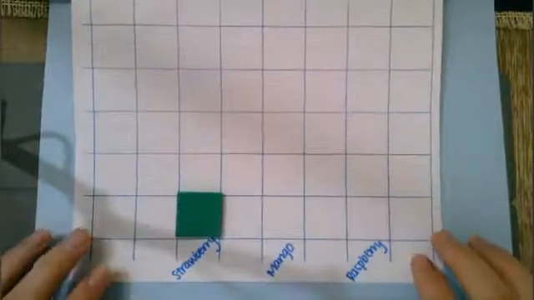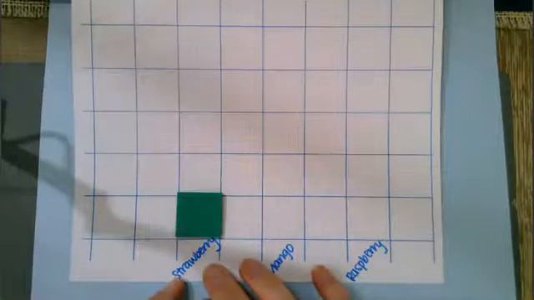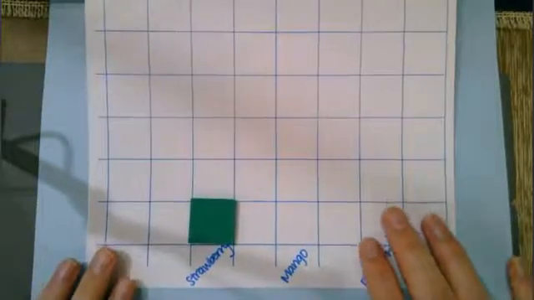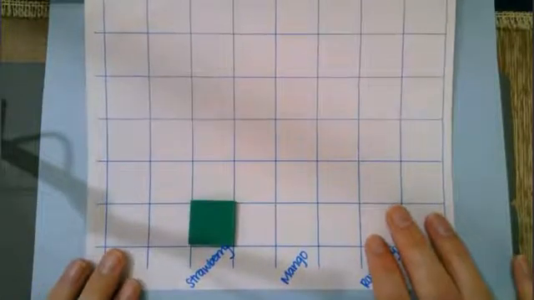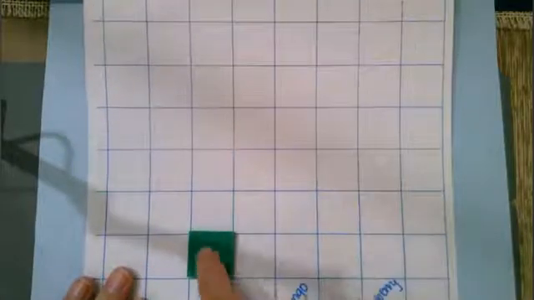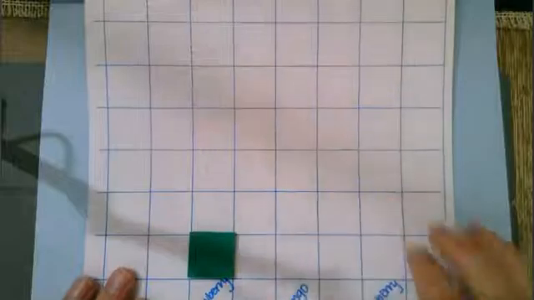So yesterday we collected data using 1-inch tiles, and a 1-inch tile represented one person who voted for that color. So in this case, it would be voting for the smoothie flavor. What happens if our whole class chooses strawberry? Our class has 20 students in it. Would we be able to fit 20 students on this graph paper?